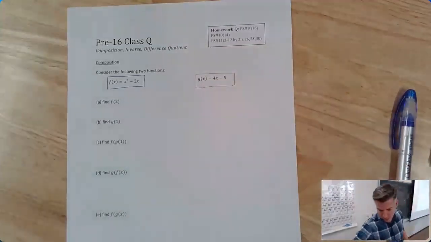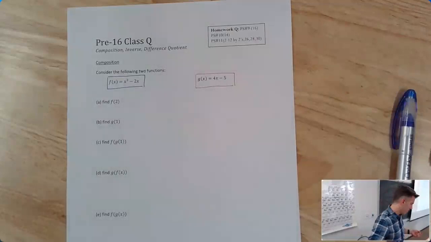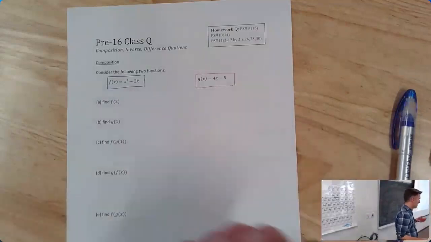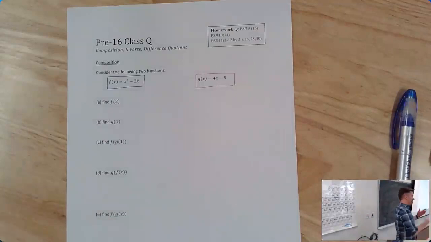So we've kind of danced around this function notation for a while. I've used it off and on, even though I haven't been particularly explanatory about it. But it's just an easier way to write a function. So you could totally write y equals x cubed minus 2x. If you wanted to find out what y was equal to when x was equal to 2, you could say x equals 2 and y equals 2 cubed minus 2 times 2. But it's kind of a lot to write.